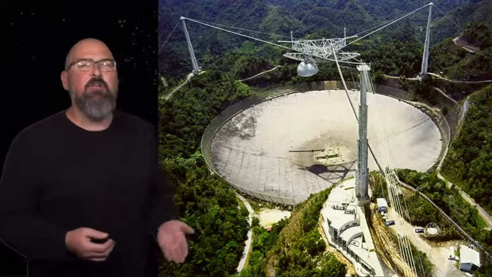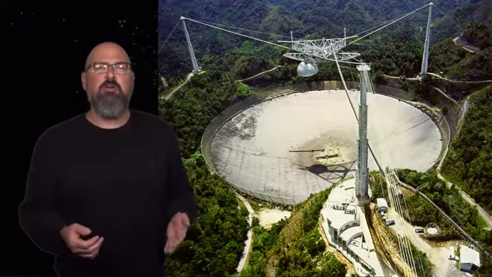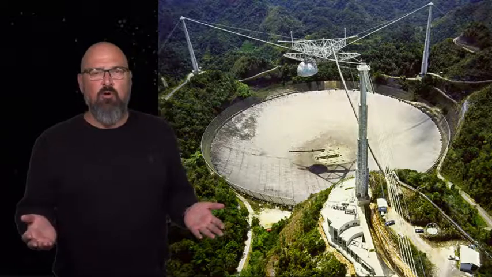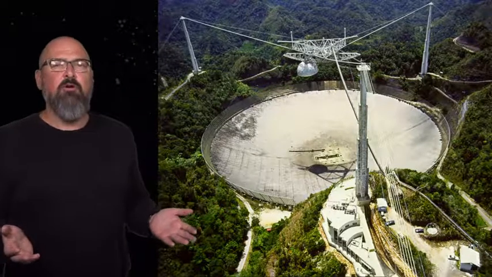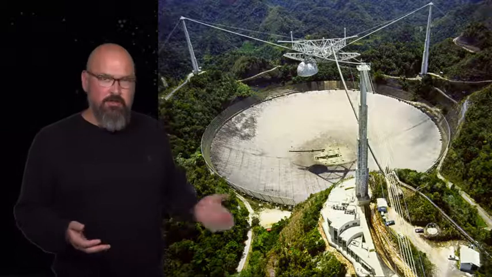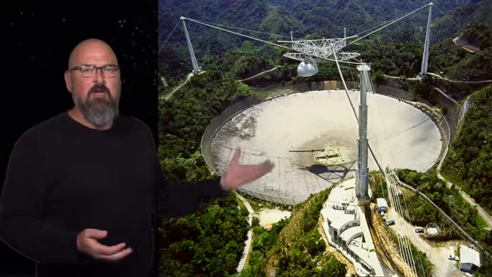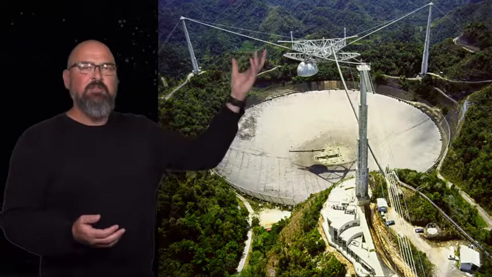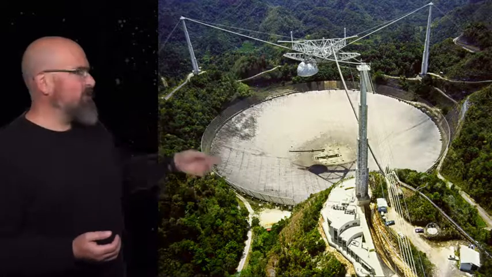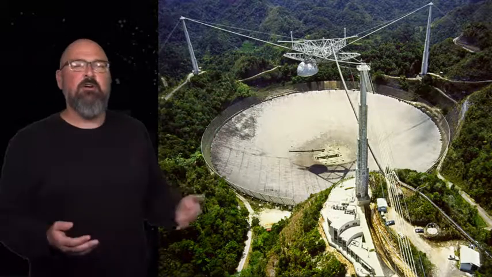For example, the 300-meter Arecibo telescope behind me uses natural topography, a sinkhole in karst mountains in Puerto Rico, as part of its design. The dish is fixed to the ground, so it looks straight up, but we can steer where it effectively points in a limited sort of way by moving the receiver, which is mounted on cables here, along the focal plane.